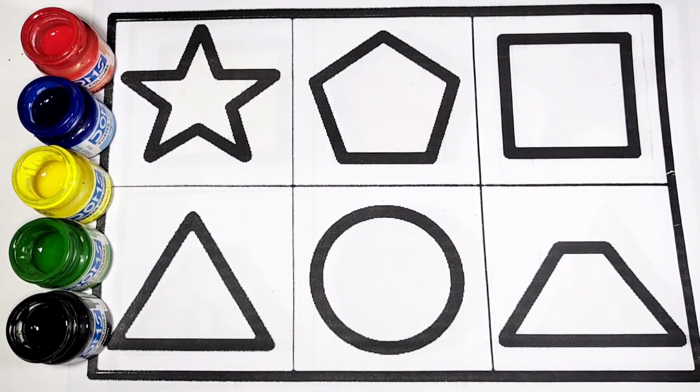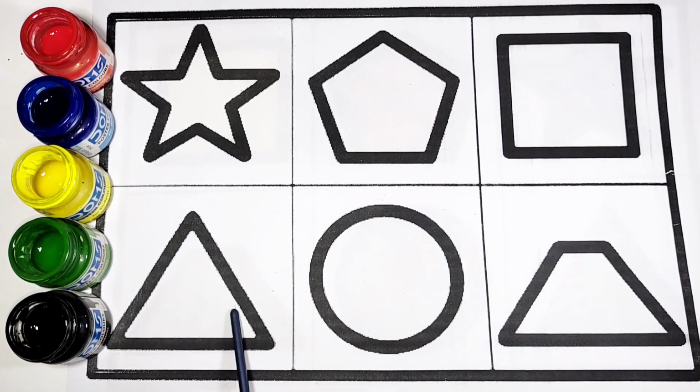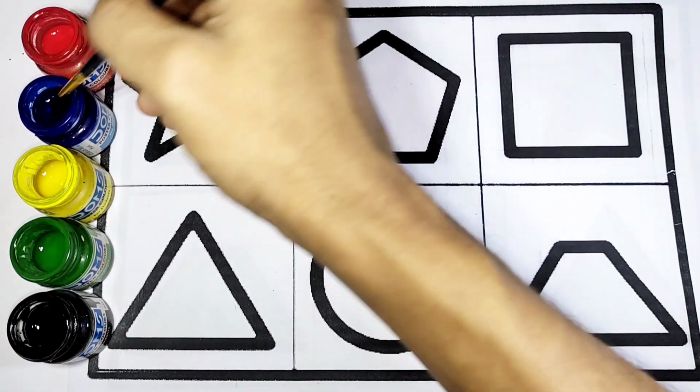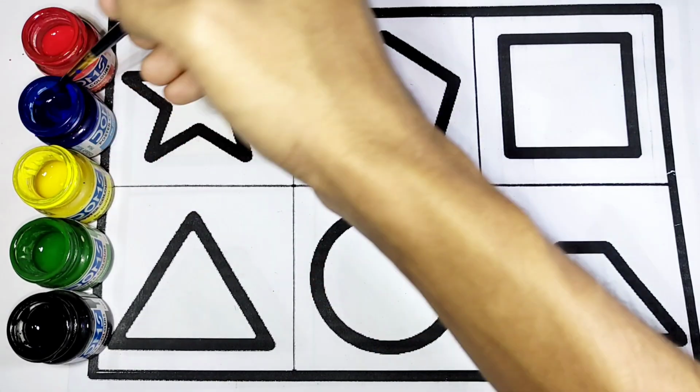Today we are coloring 2D shapes. First we are coloring the shape of star and the next one is pentagon, square, triangle, circle and the last one is trapezoid. First we are using the color of blue. Now we are mixing the color of blue.